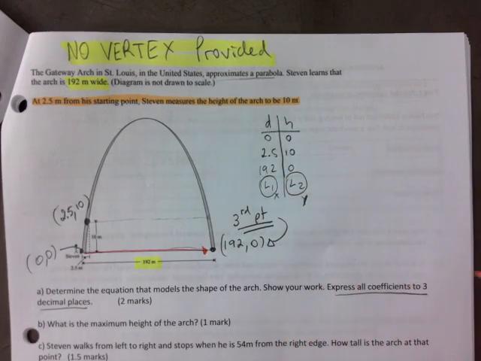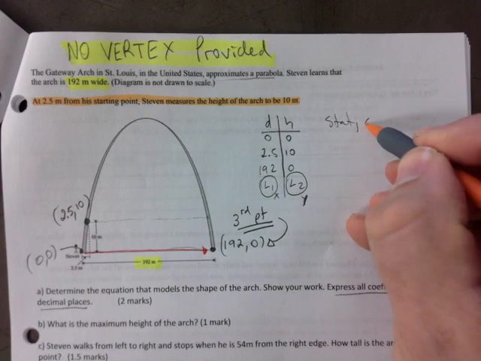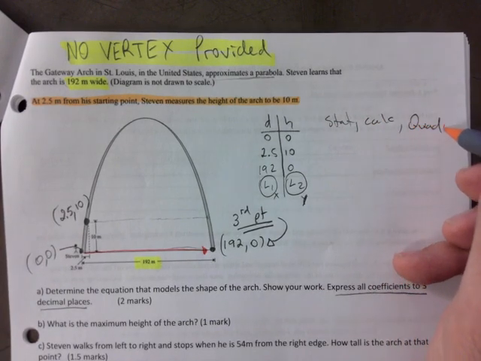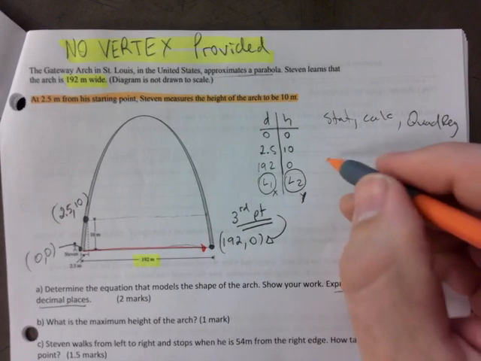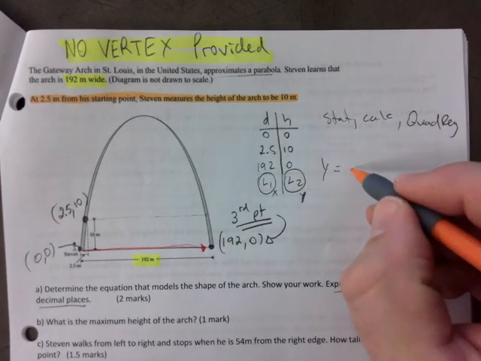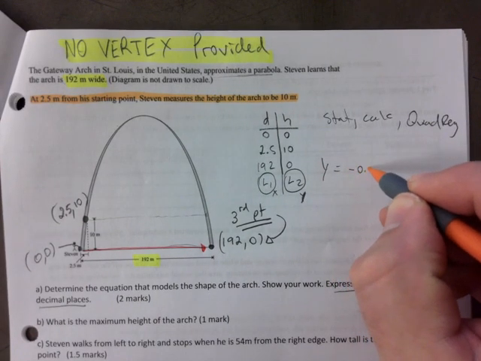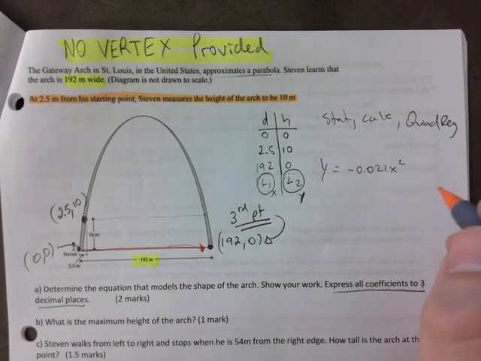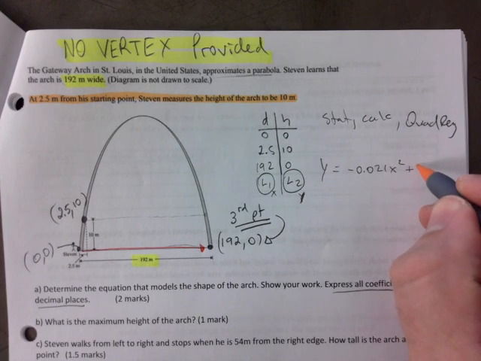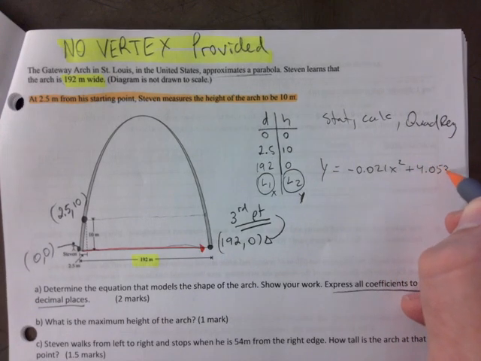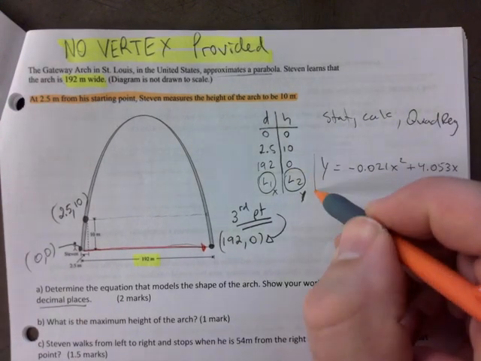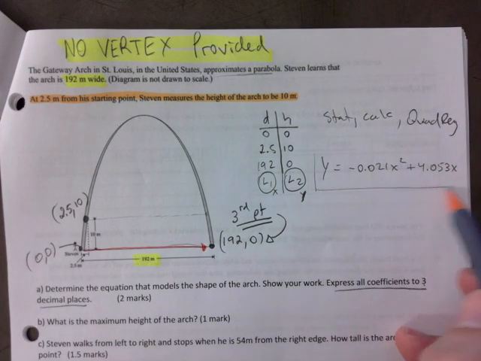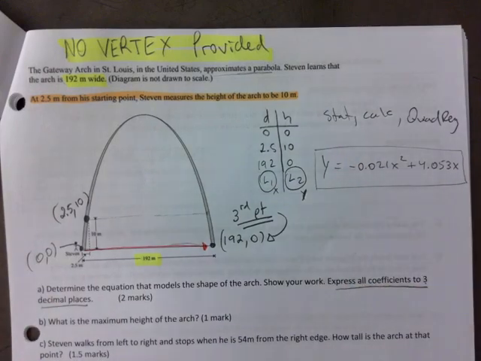Okay, there you go. So stat, calc, quadreg. If I enter this, according to my key, I get negative 0.021x squared, because they wanted the three coefficients, right? Three decimals, plus 4.053x. Is that what you get? Yeah?